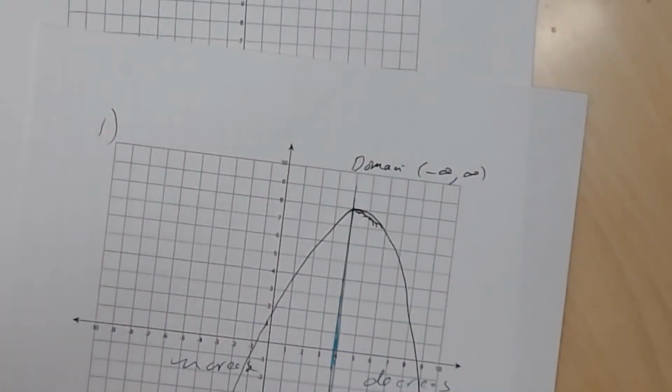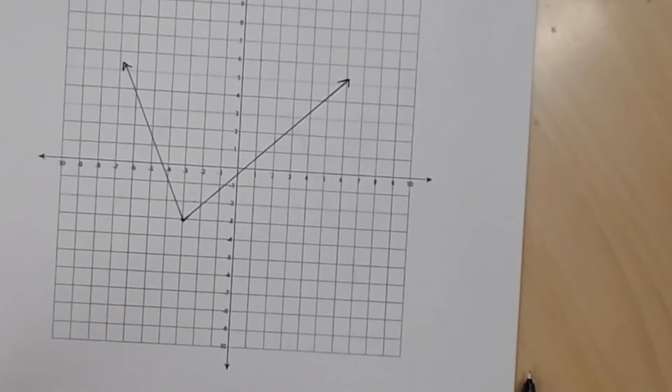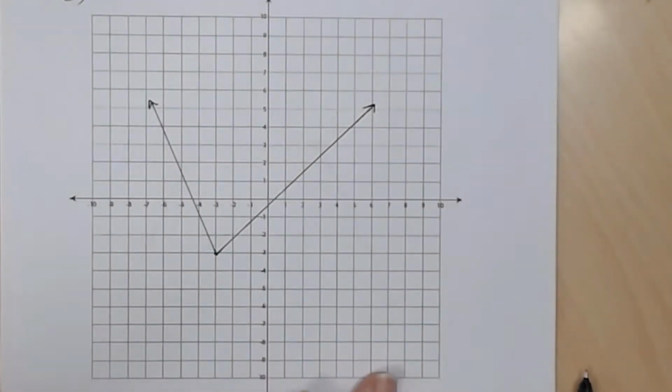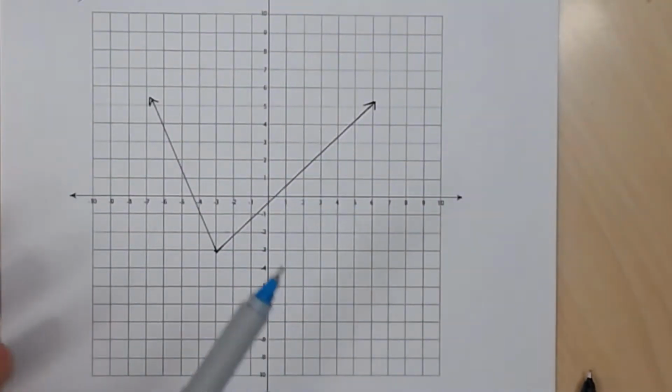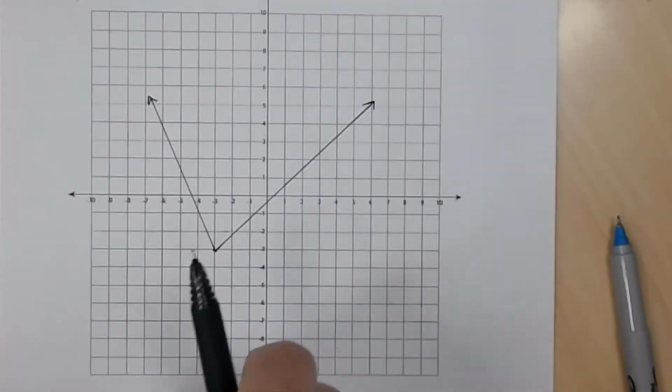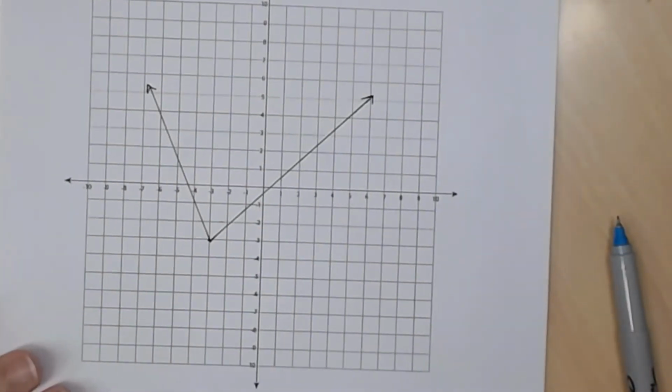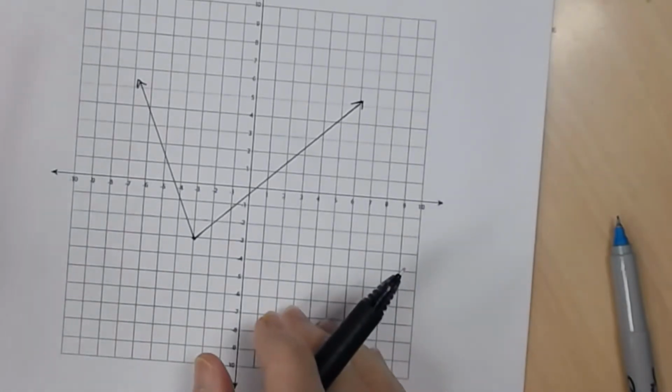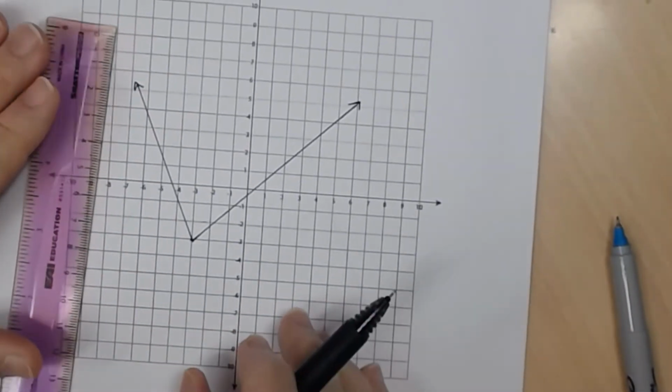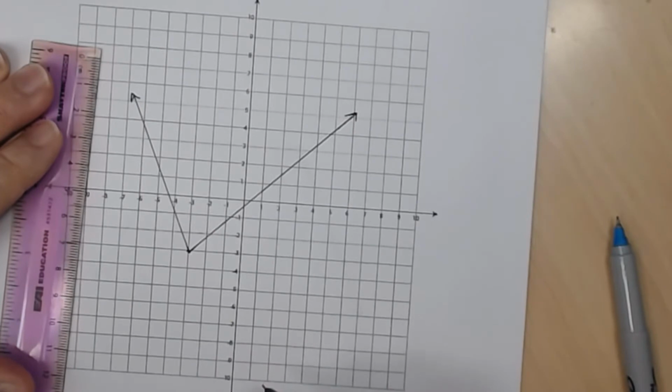All right, let's look at another one. So this was number 1. Okay, number 2. Let's look at number 2. Same idea, except this time I was supposed to have drawn an absolute value function here, but it's not symmetrical, so it's not truly an absolute value the way I have it written. But it doesn't matter. I just want to talk about where it is increasing, decreasing, or constant.